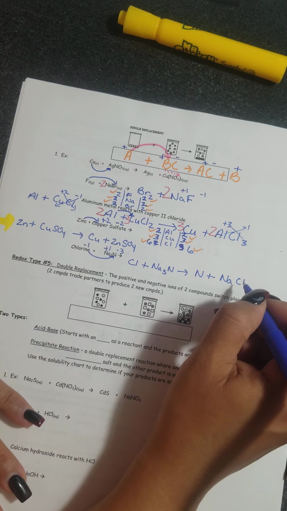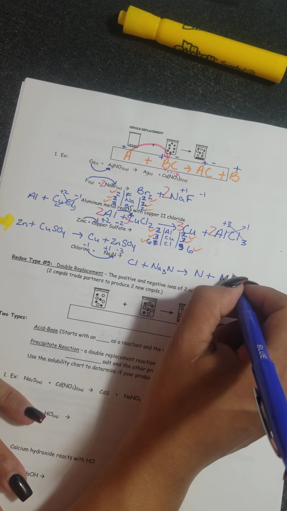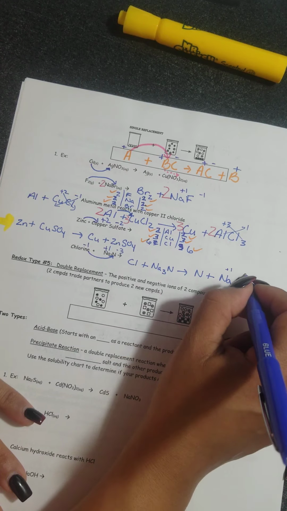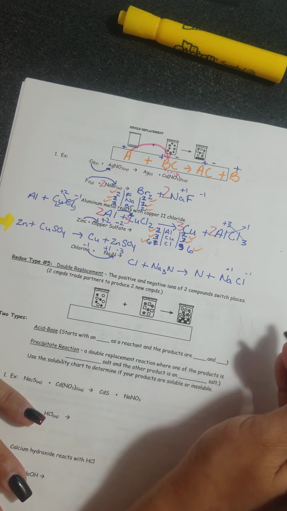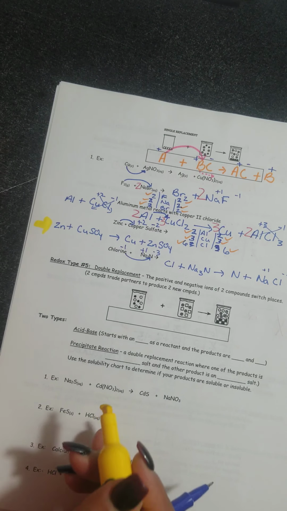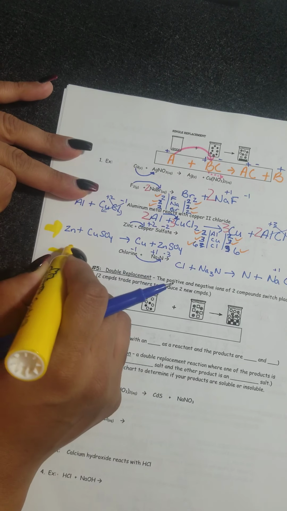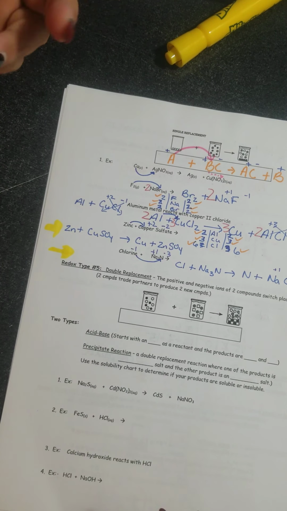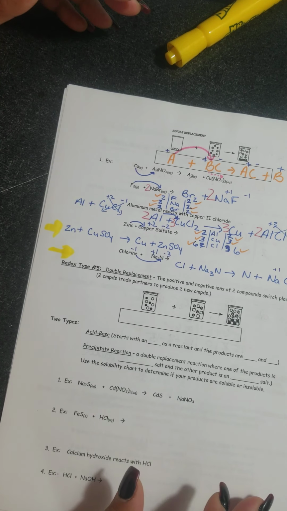So let's look. Sodium Na is a +1 charge. Chlorine is a -1 charge. They crisscross out and cancel each other out. What do you need to do? This is our skeleton equation. I'm going to put a little arrow here also. You need to go back and balance it and make sure that it's okay. It may or may not be okay. Let's go ahead and go to the next one.